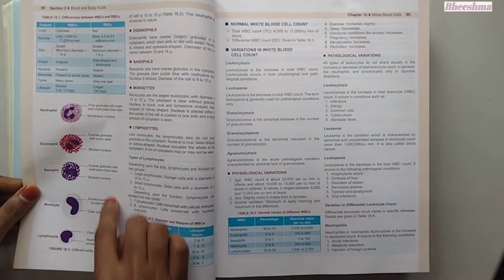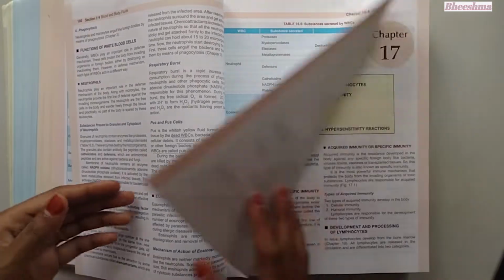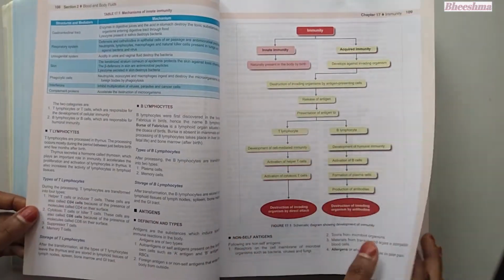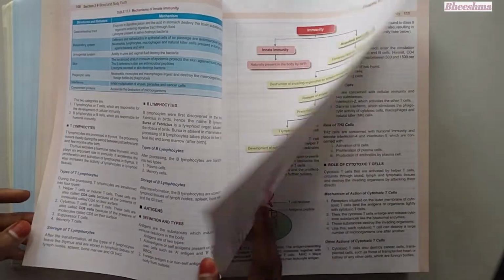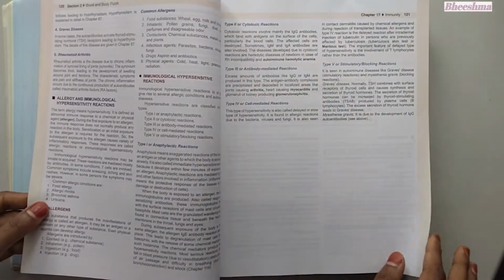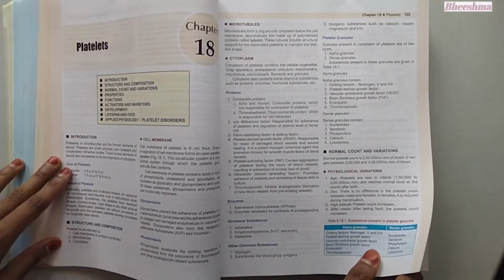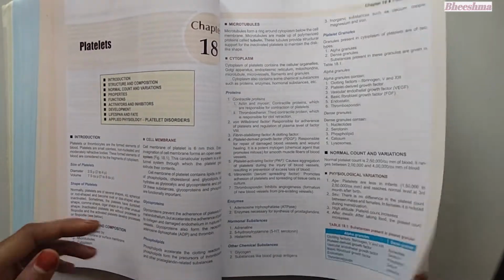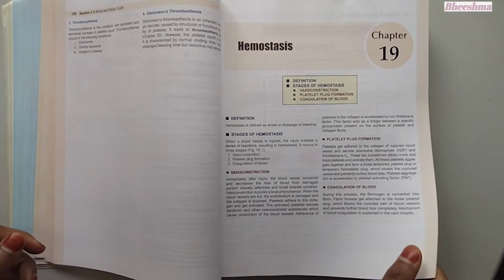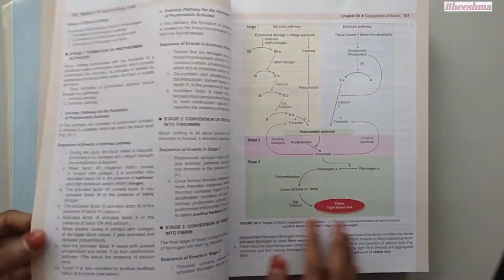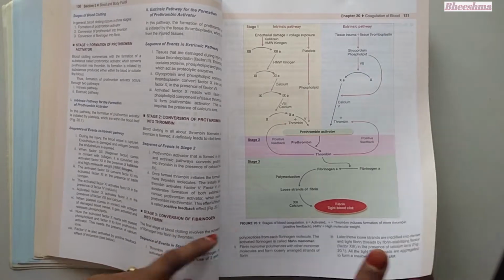Then about WBC. The main different types of WBC like neutrophils, eosinophils, basophils, monocytes, lymphocytes. Then about the immunity like active immunity and passive immunity. Then about the platelets, the main structure, shape, composition is given. And the platelet under electron microscope. Then about hemostasis. Then about the coagulation of blood. The main stages of blood coagulation are given here.